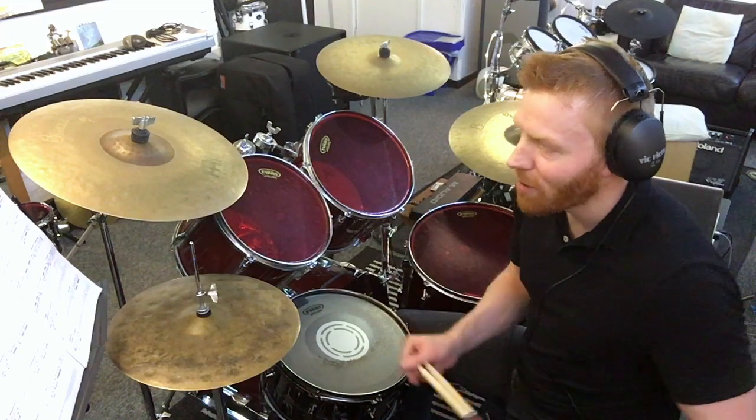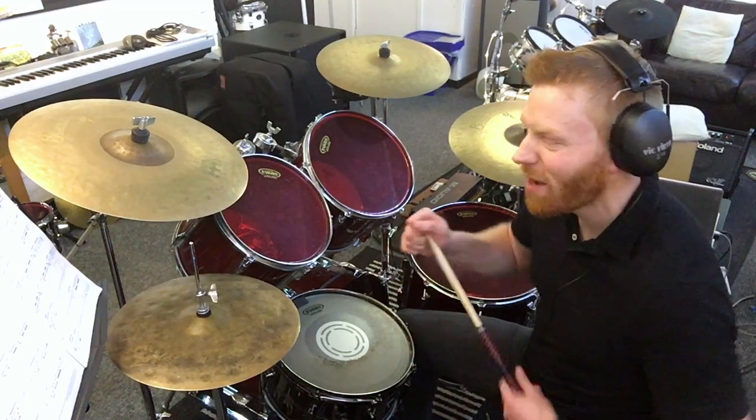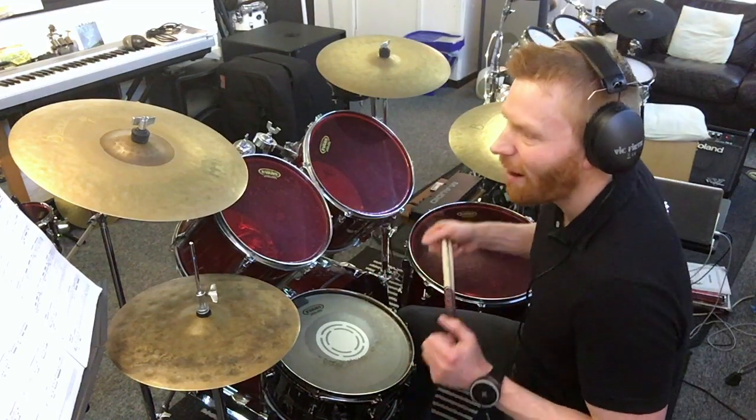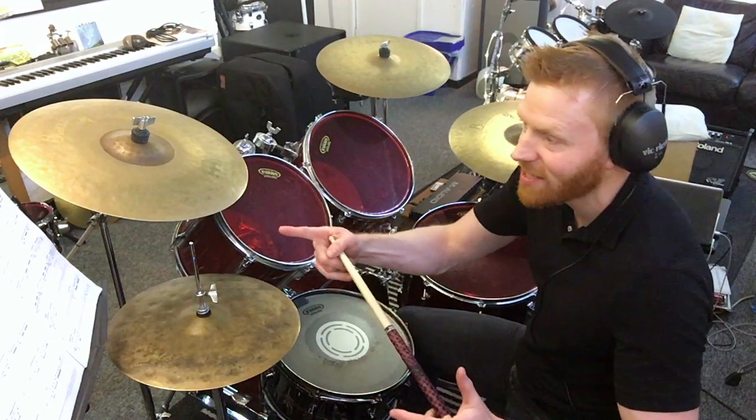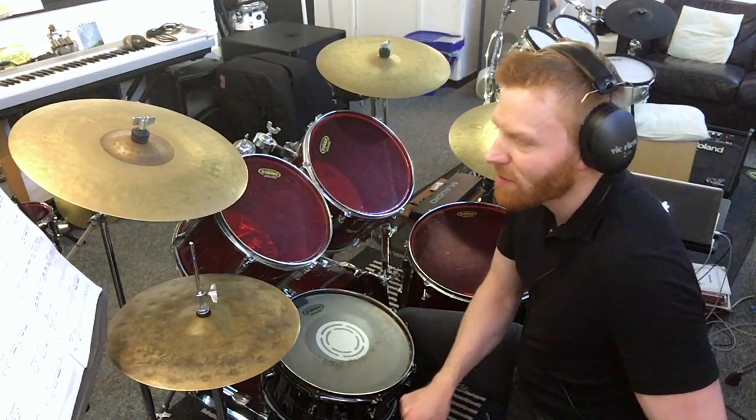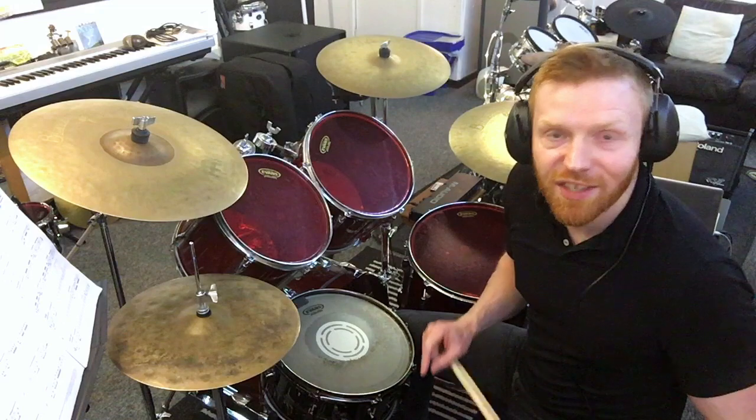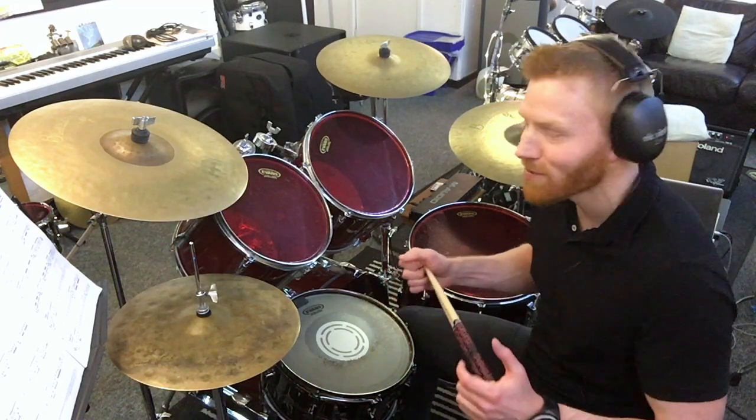One thing to watch out for here, I'm not going to say much about the big fills, obviously you can enjoy yourself here, big single strokes around the kit. I would say kind of a la bar 37, something along those lines. Have some fun with it. Watch out for speeding up, man. I hear this all over the place. I do this myself mostly as well.